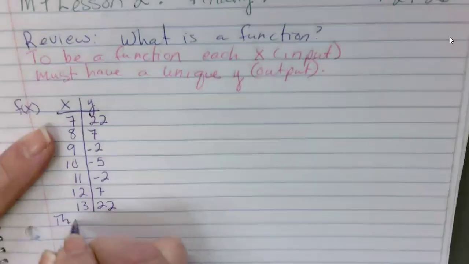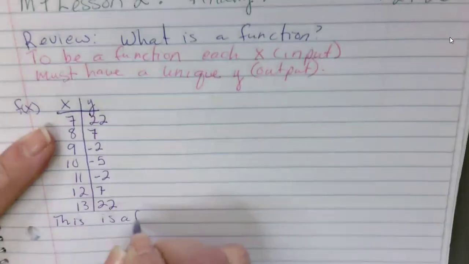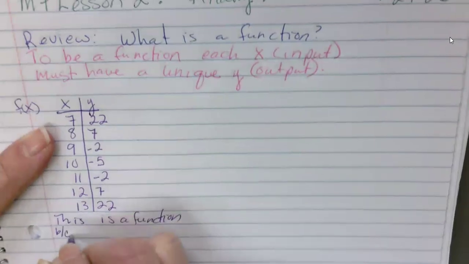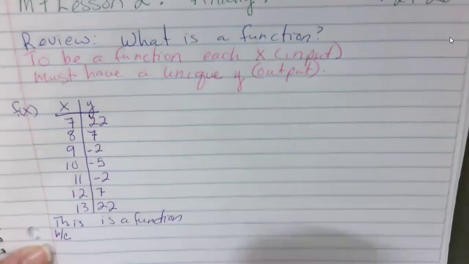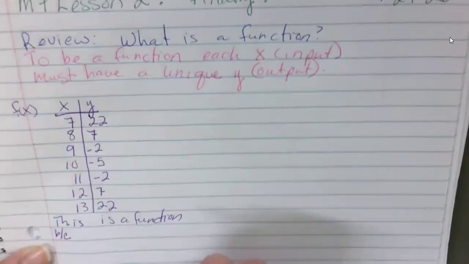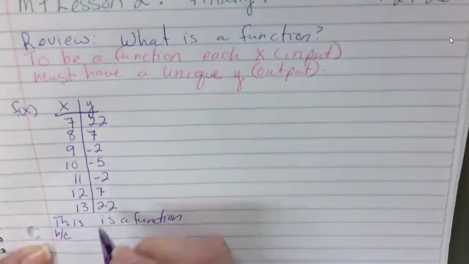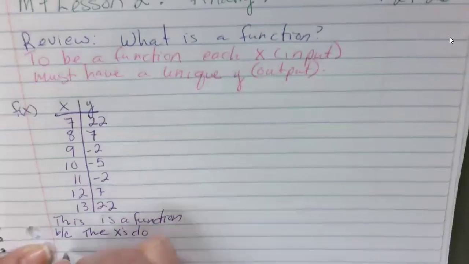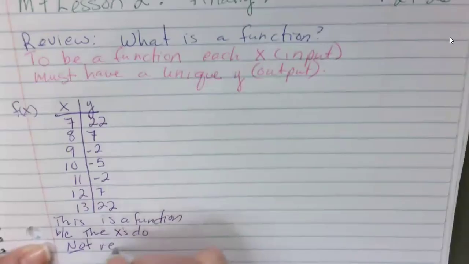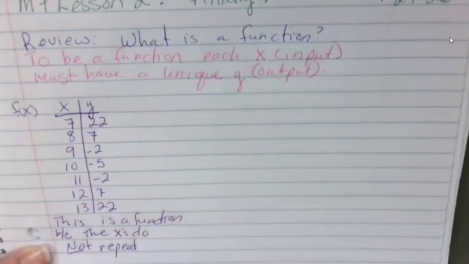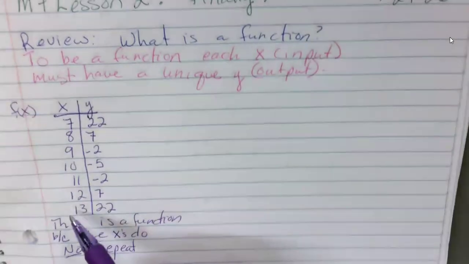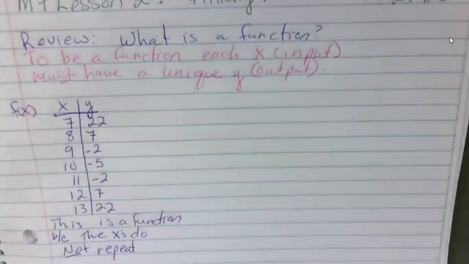This is a function because, I abbreviated because. If you don't know that that is an abbreviation for because, then you want to write out the word because. Because the x's do not repeat. Our x's have to have a unique y. So if x shows up here twice and has different y's, then it doesn't have a unique y. So that would be wrong.